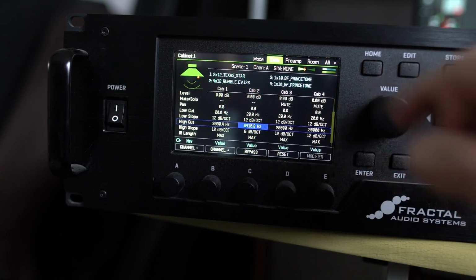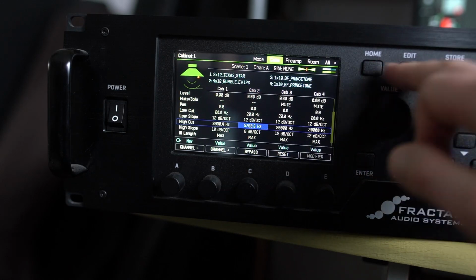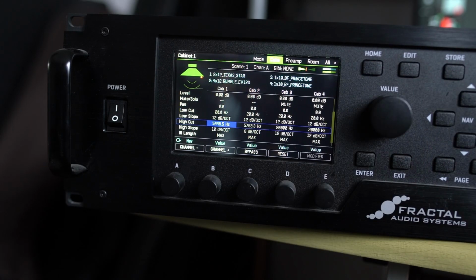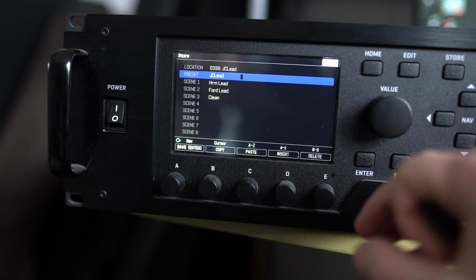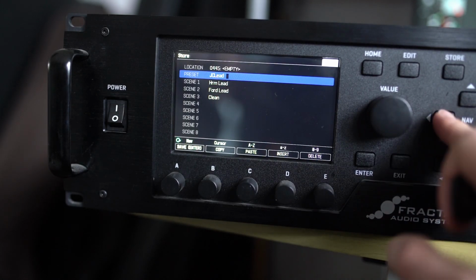A bit of a high cut. Great work. So let me just store that one as well. Destination. I'm really happy with that.